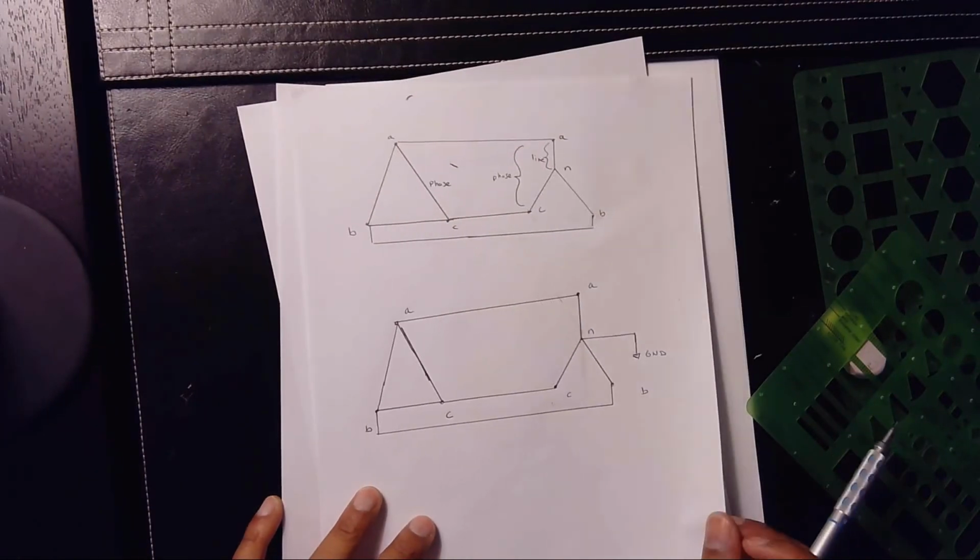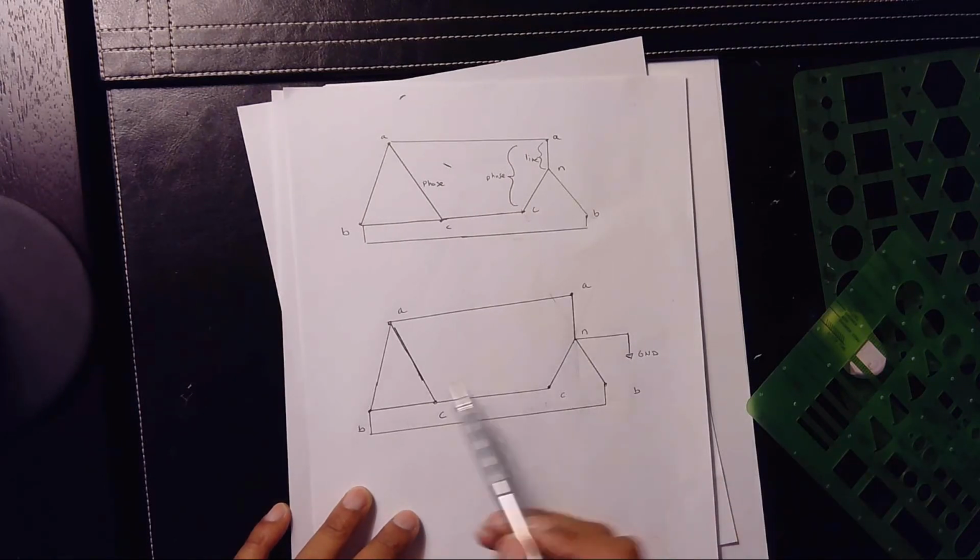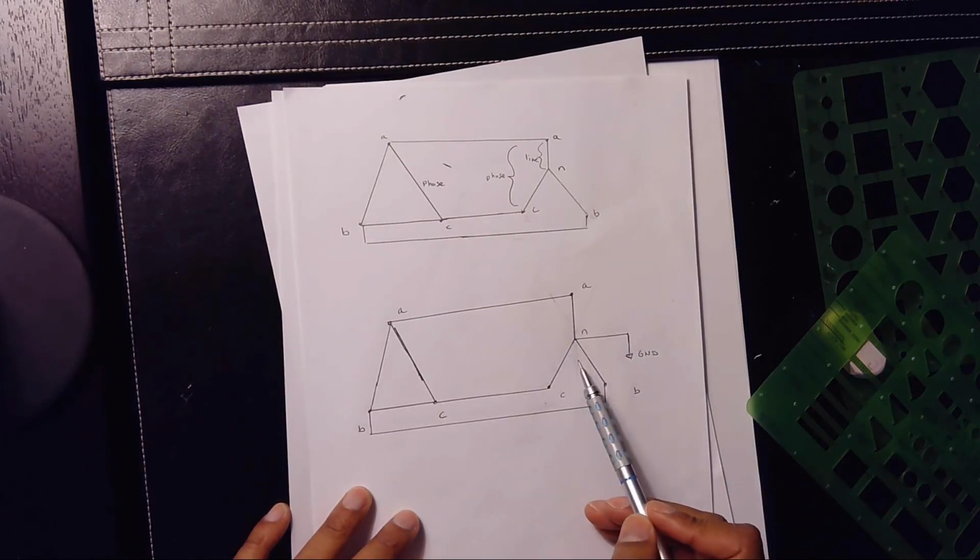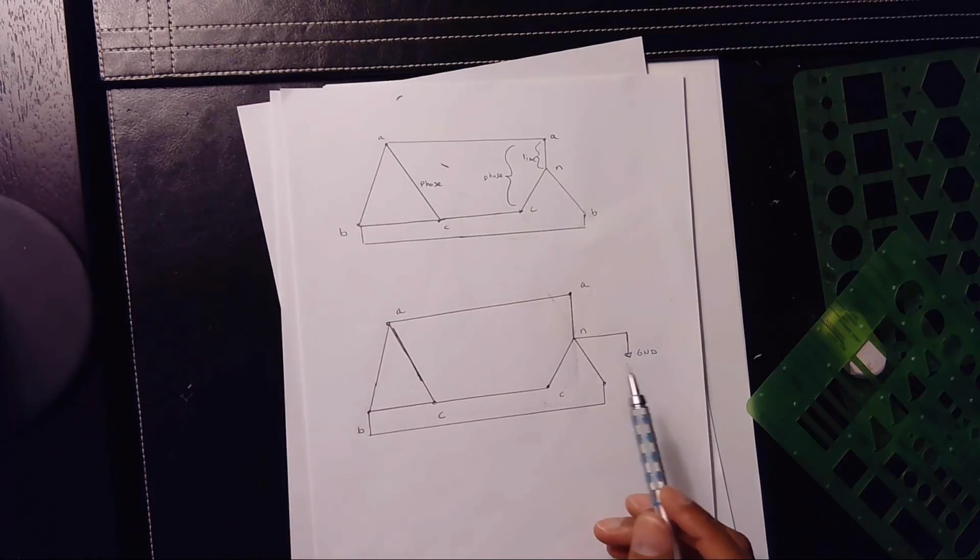Our analysis will now show the difference between this and this. How does this analysis work? This analysis will be discussed in the next video.